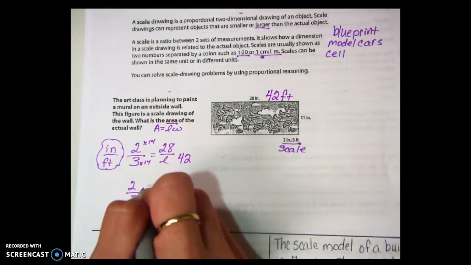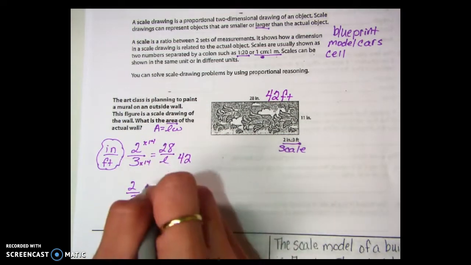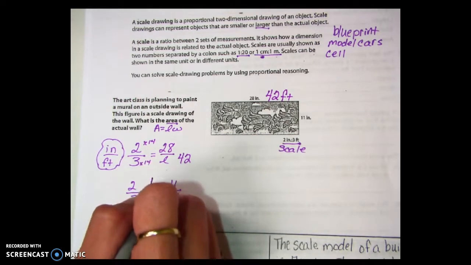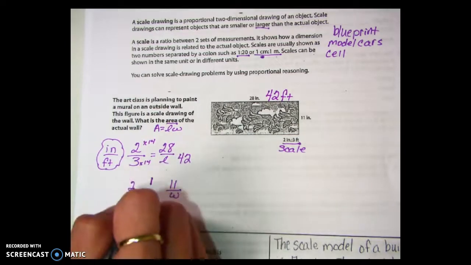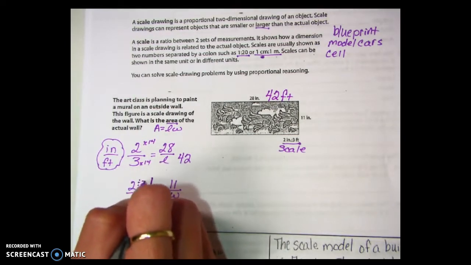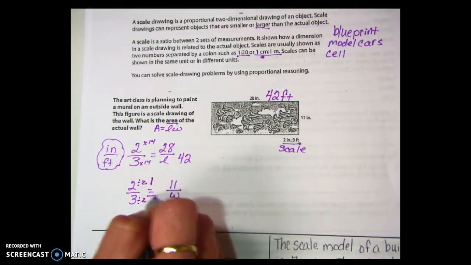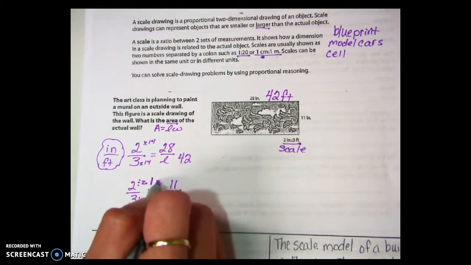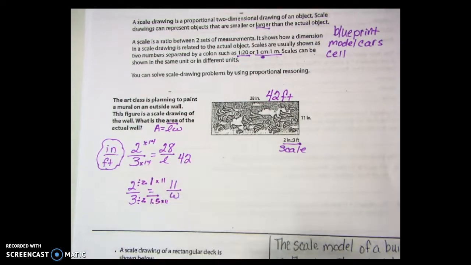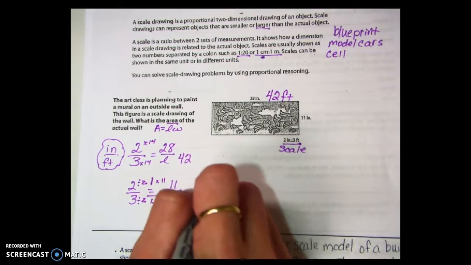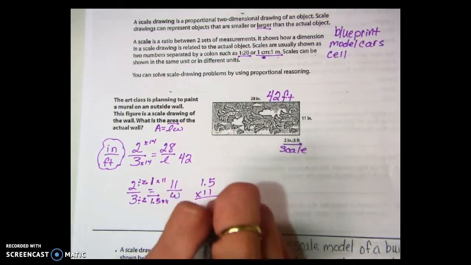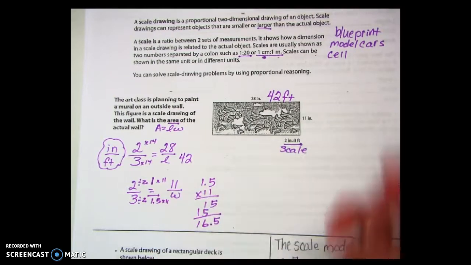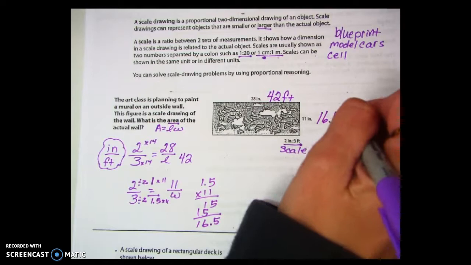Here, if I know what I'm multiplying 2 by to get 11, then that's what I want to do. If I can't figure it out, then I could go down to 1. So to get from 2 to 1, I would divide by 2. I'm going to do the same thing to the bottom, and I would get 1.5. And then to go from 1 to 11, I would multiply by 11. So 1.5 times 11. One number to the right of the decimal point would be 16.5 feet.